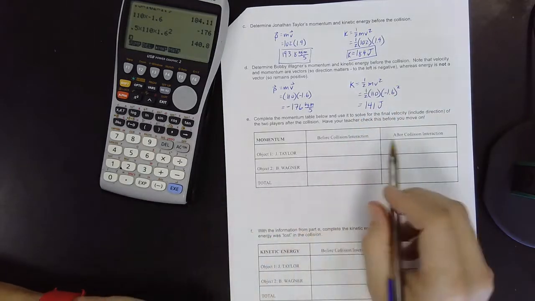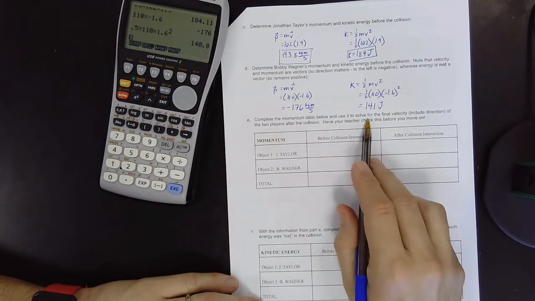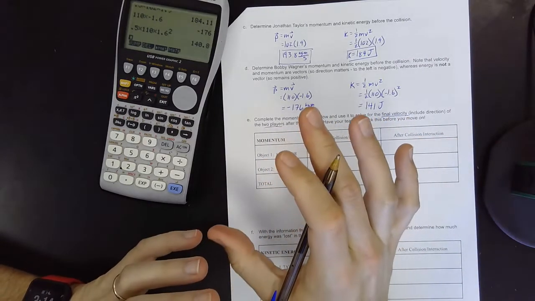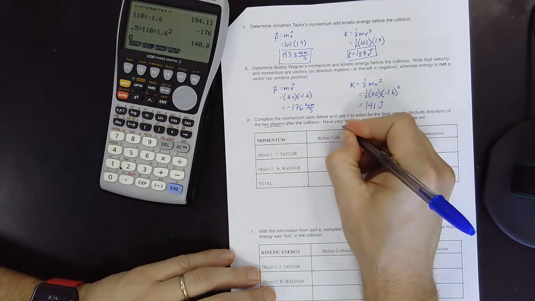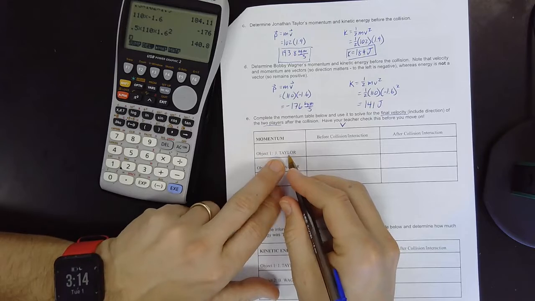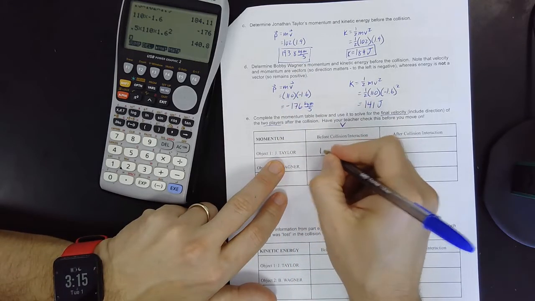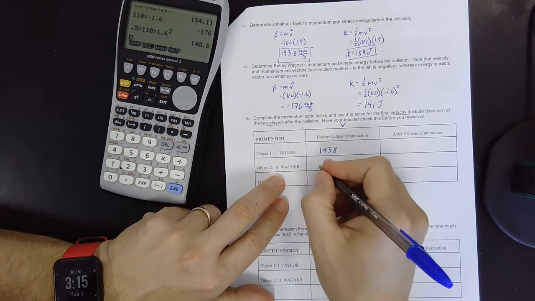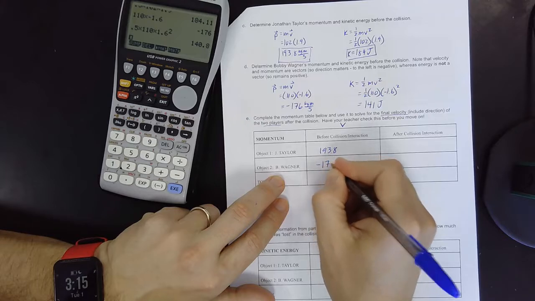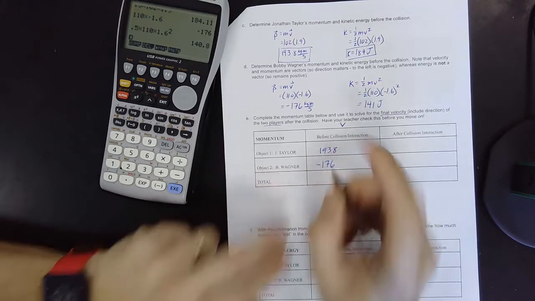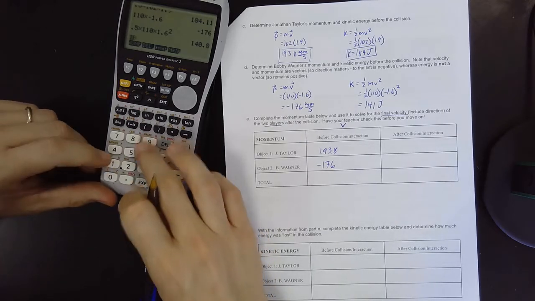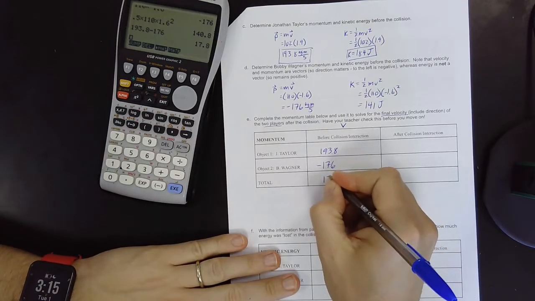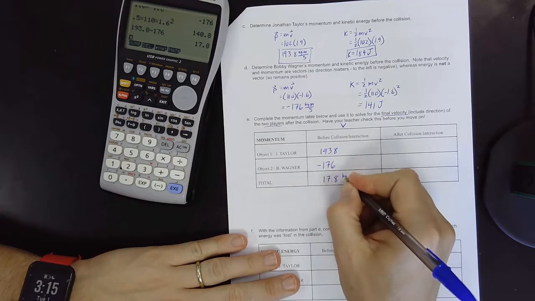All right. Now it wants us to do the momentum table. And we're going to use that to solve for the final velocity of the two players. Now remember, they're stuck together, so they should end up having the same final velocity. So Jonathan Taylor before had a momentum of 193.8. Bobby Wagner before was negative 176. We add those two together. Yes, the negative is important. So we go 193.8 minus 176, and I get 17.8 kilogram meters per second.